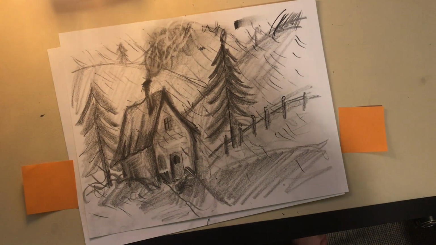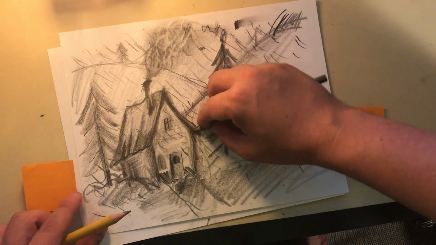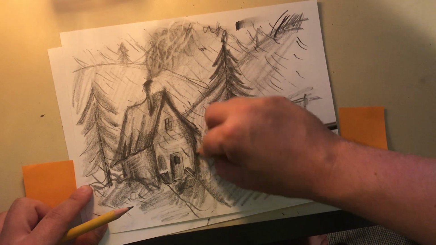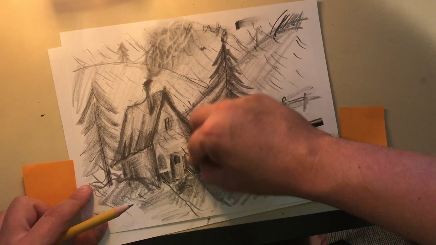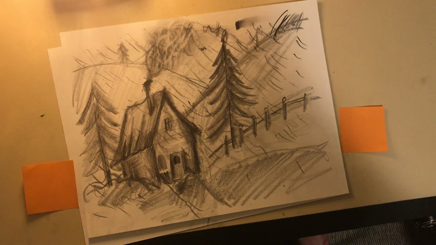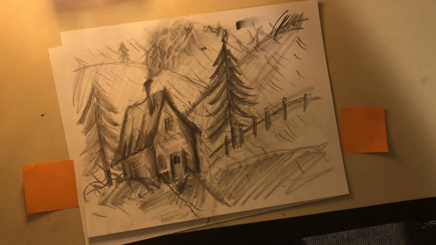So there you have it, our first little landscape drawing. You know what I want to do? I want to fix this right here. You can always find stuff you can improve. So work on these today, and you guys have a good day.